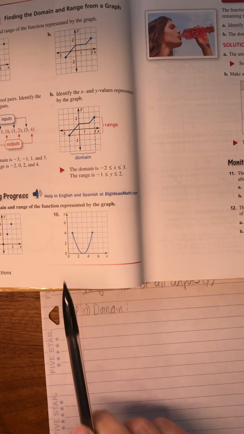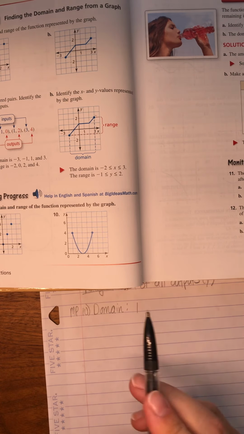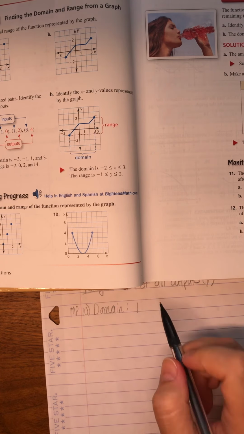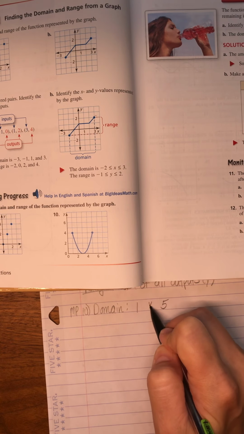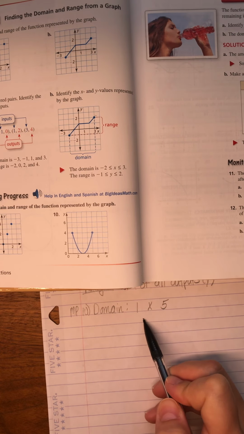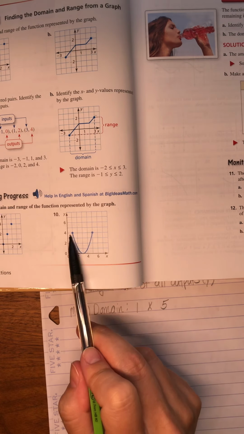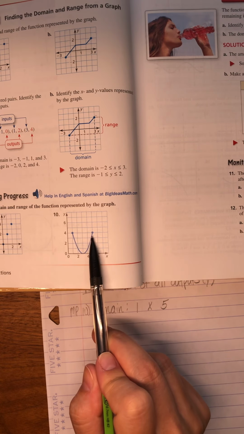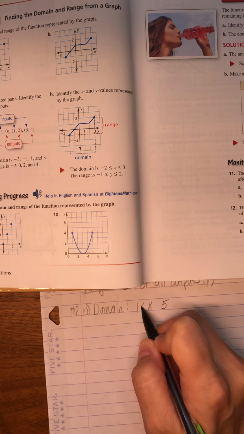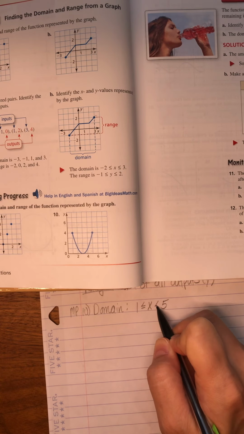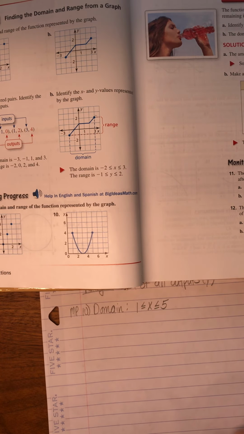This x is 1, and this x is 5, and our x's are in between 1 and 5. The circles are closed, so I'm going to say or equal to. So 1 is less than or equal to x, which is less than or equal to 5.